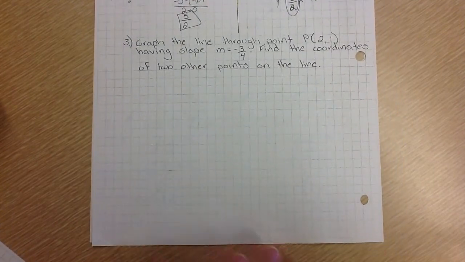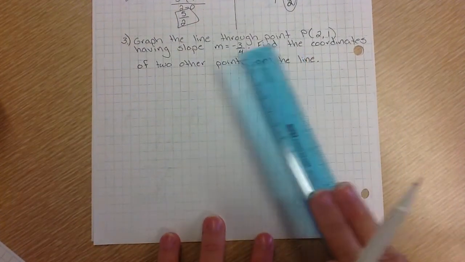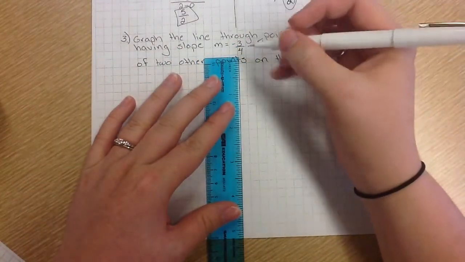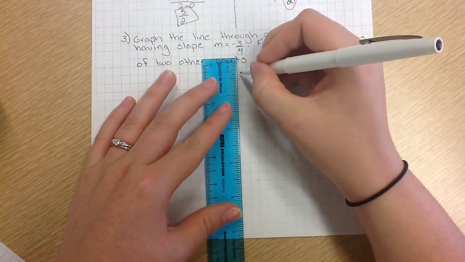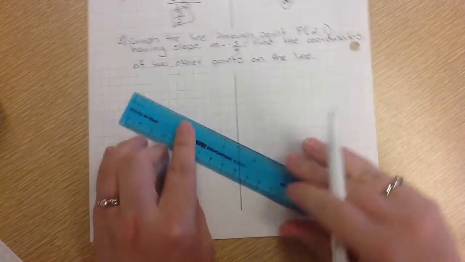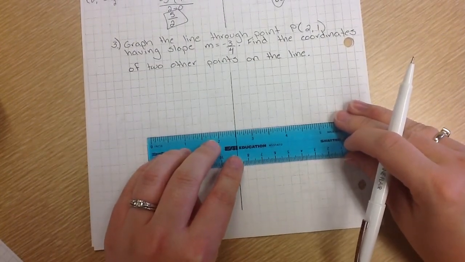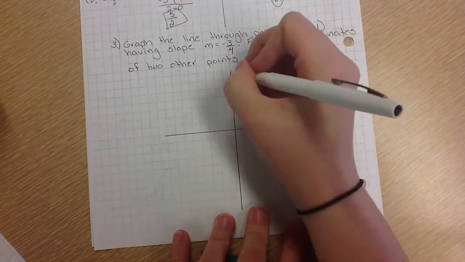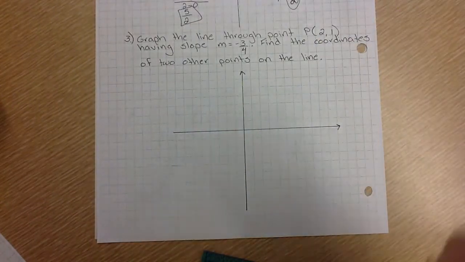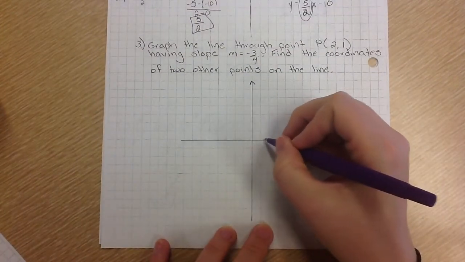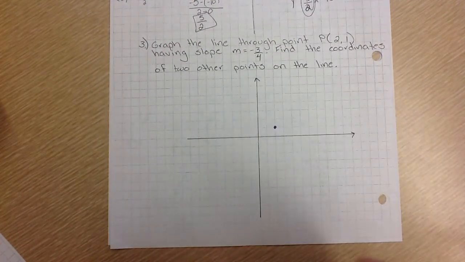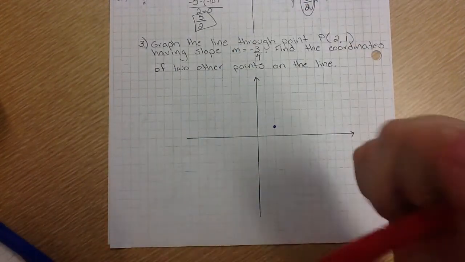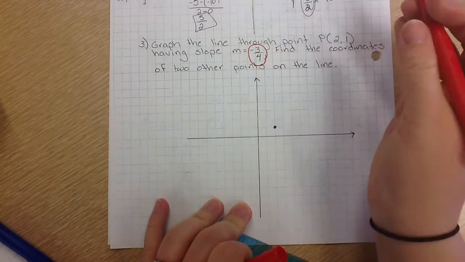Number 3, graph the line through the point 2, 1, having the slope of negative 3 over 4. Find the coordinates of 2 other points. So I'm going to graph this. Let's go ahead and draw my coordinate plane. Okay, so here in purple, put our point 2, 1. x of 2, y of 1. There's my point 2, 1. It needs a slope, oh, let's use red instead, it's more visible, of negative 3/4.